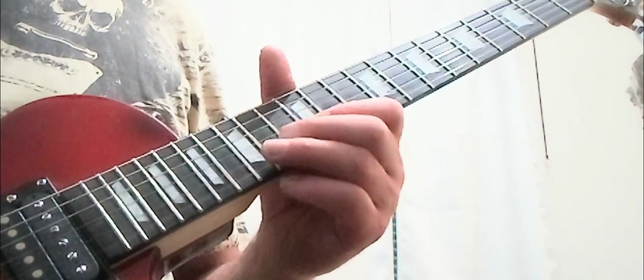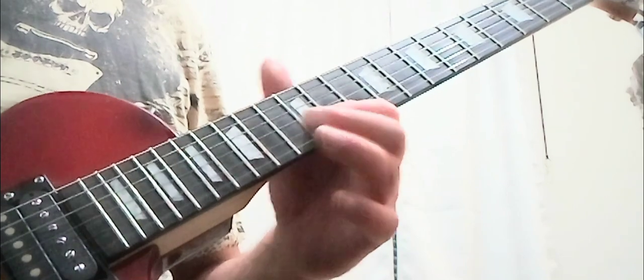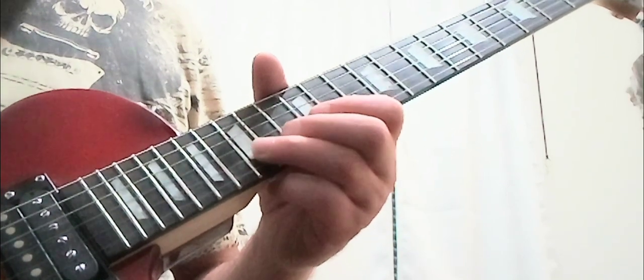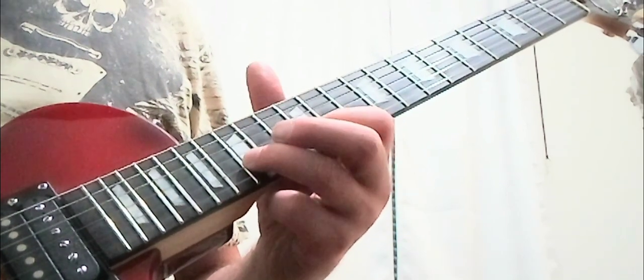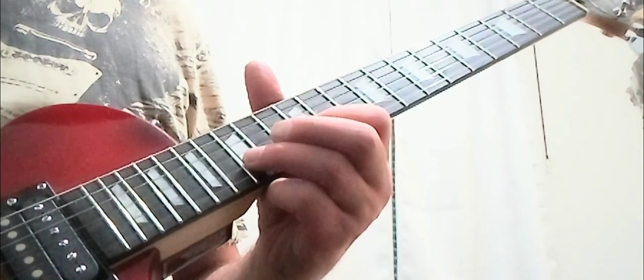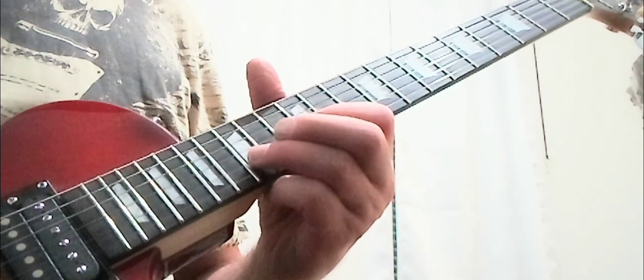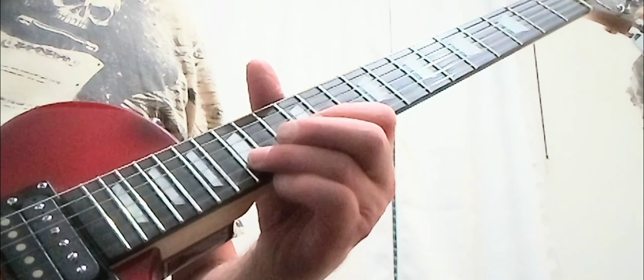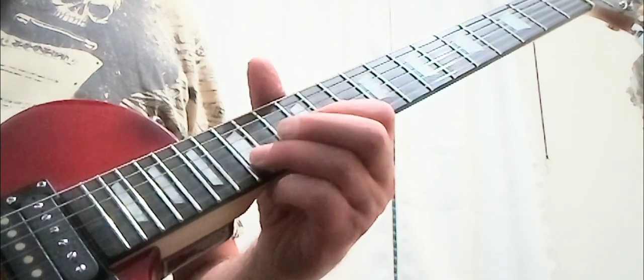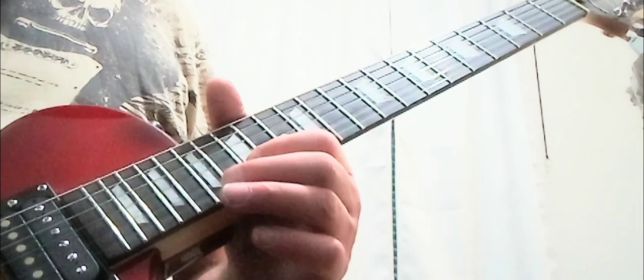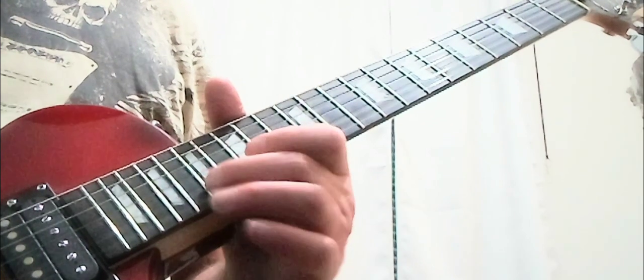Little bent note there. It's the D note at the 15th fret on the B string. And the little bend there is from D up to E. So from D up to that note.